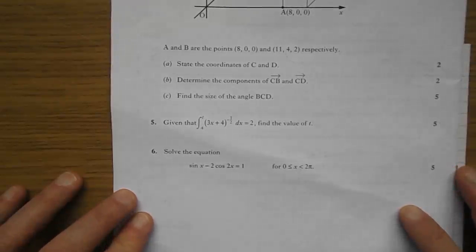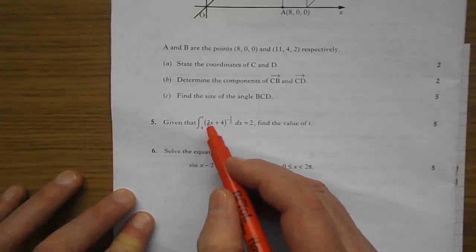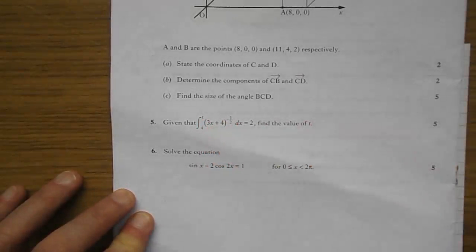And here we go, continue with question 5. Given that the integral from t to 4 of (3x + 4) to the power of minus a half is 2, find the value of t.